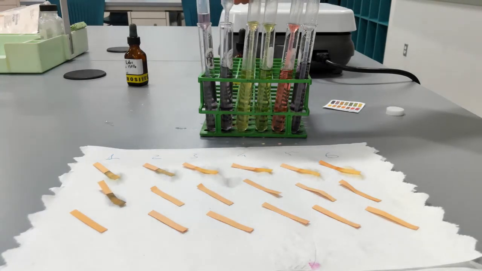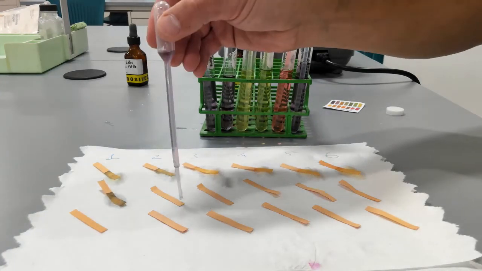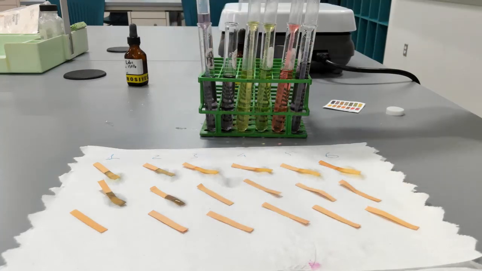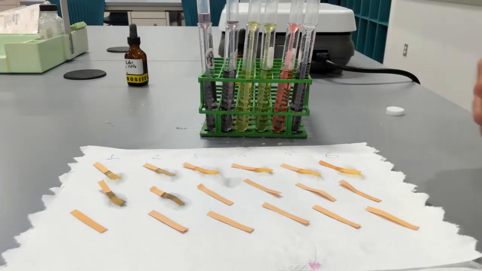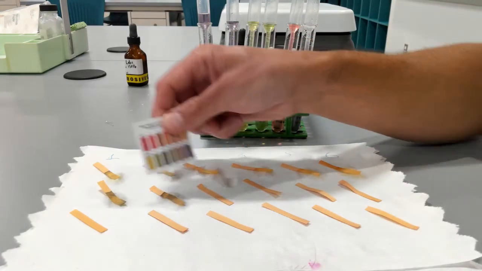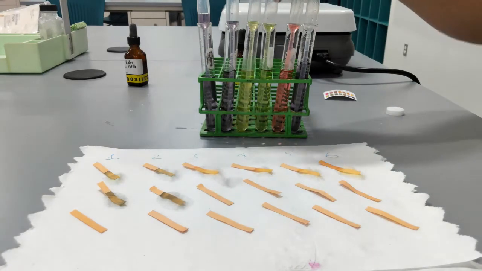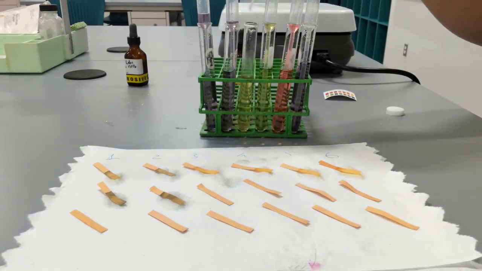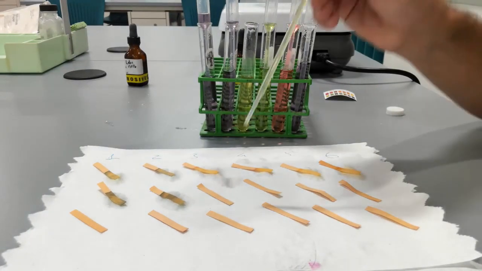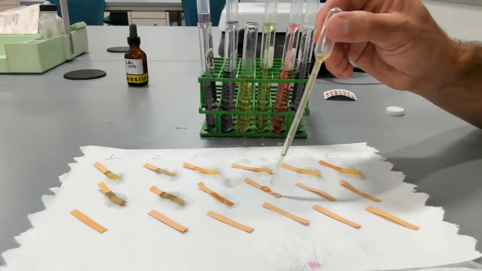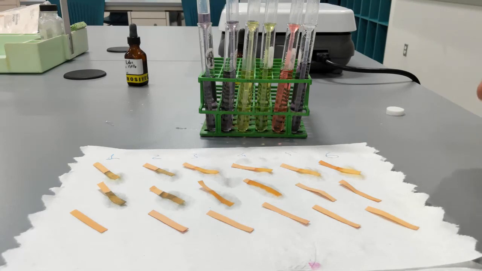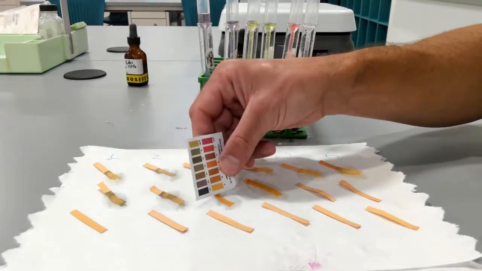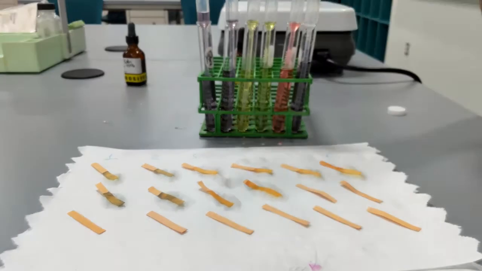This is for carbonate buffer. You can see that the color of the pH indicator paper corresponds to basically the same pH 8. In terms of the phosphate buffer, pH didn't change much, so same 7 and 7.